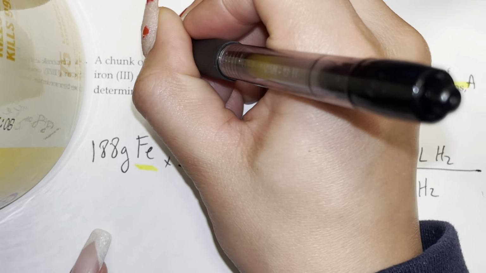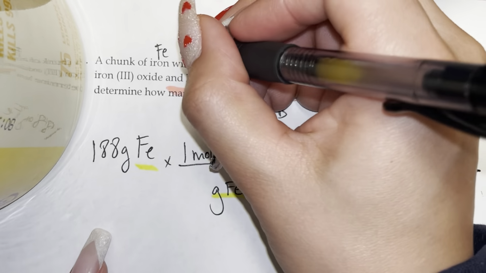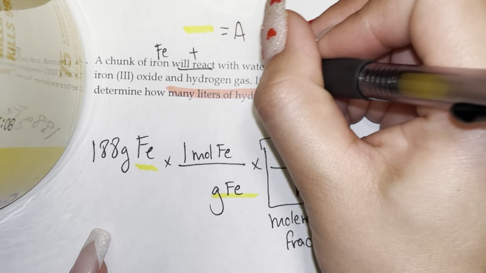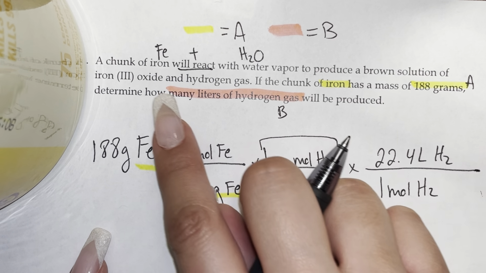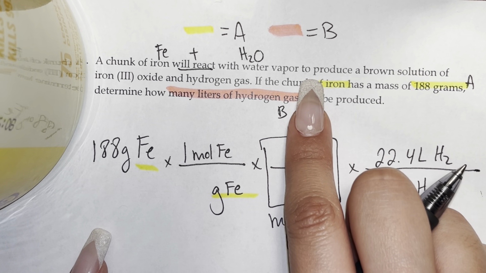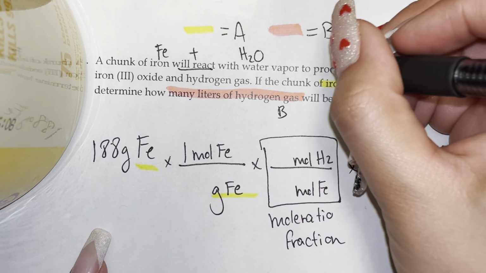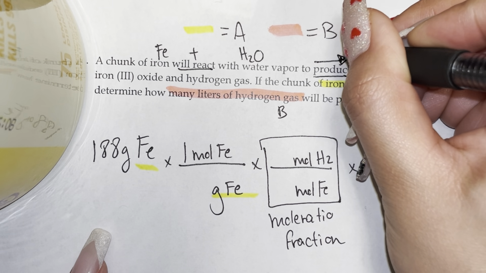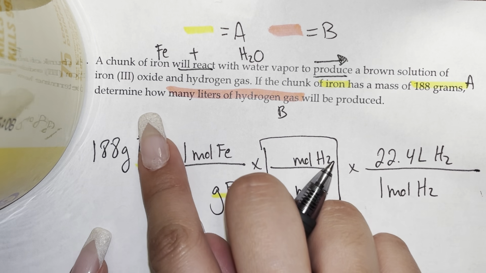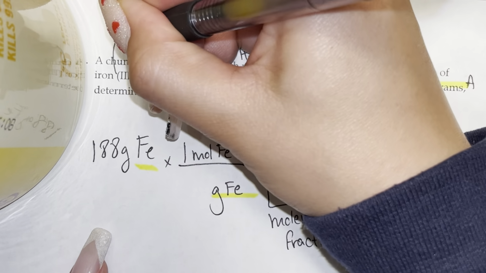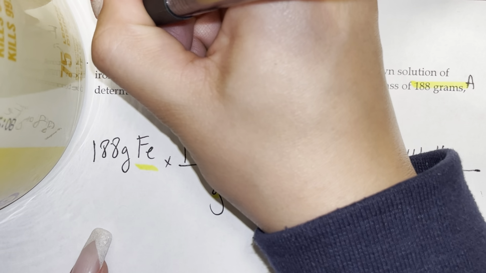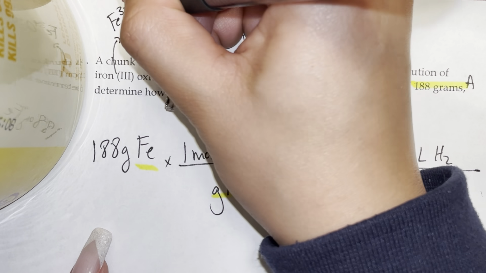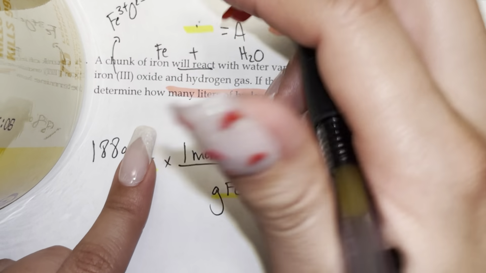So you have iron will react. When you hear the word will react, with water. Water we all know is H2O. For now, I know it says vapor, but don't worry about what physical state it's in. To produce, it's going to be your arrow. Brown solution of iron 3 oxide. This you have to remember: it's telling me that 3 belongs to iron. We know oxygen has a 2 minus. It looks a little messy, so we have to clean it up.